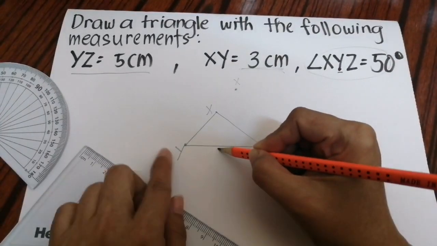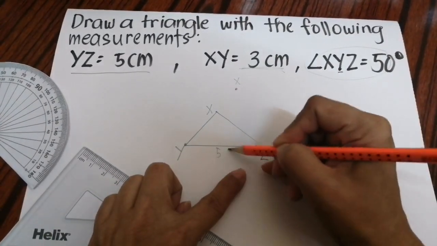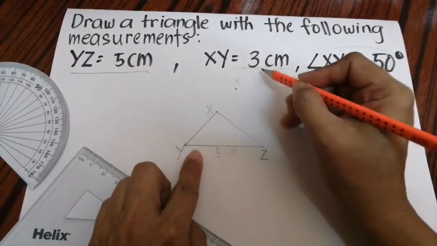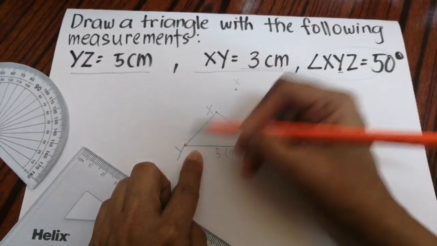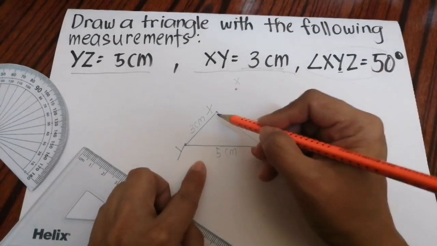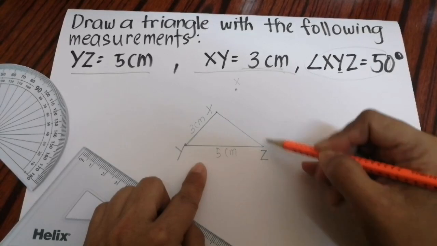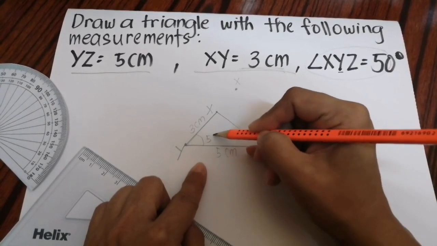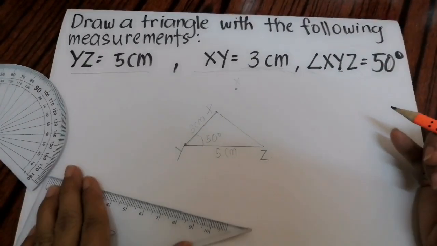Okay, so you remember the y to z is 5 cm, and x to y is 3 cm. Angle xyz is 50 degrees.